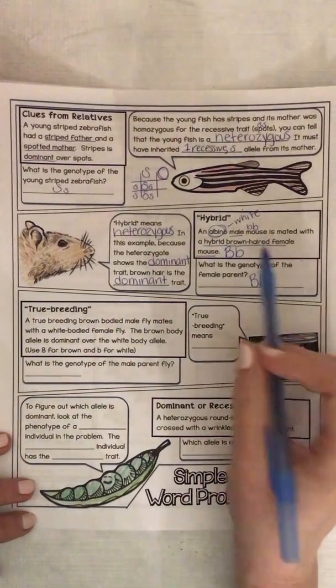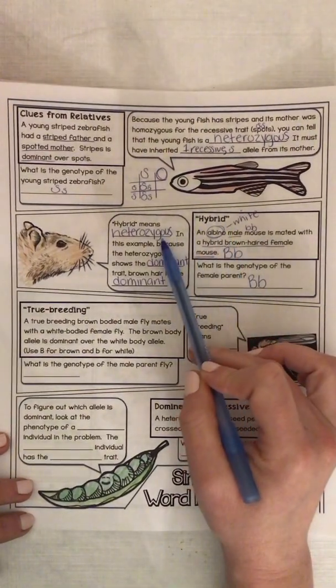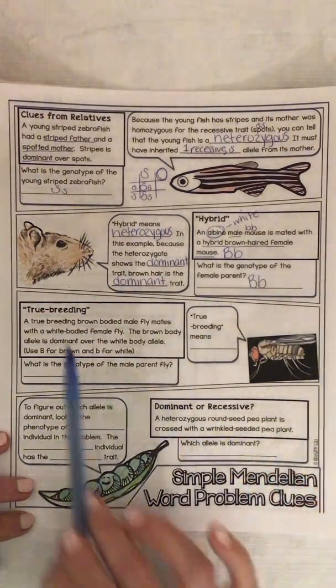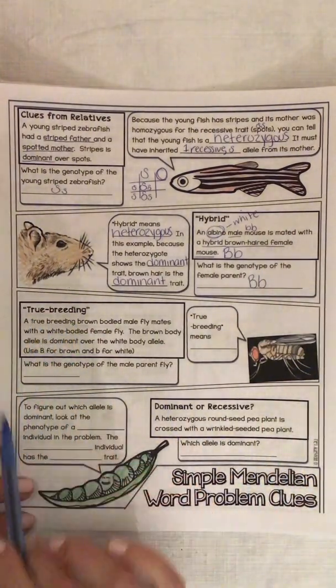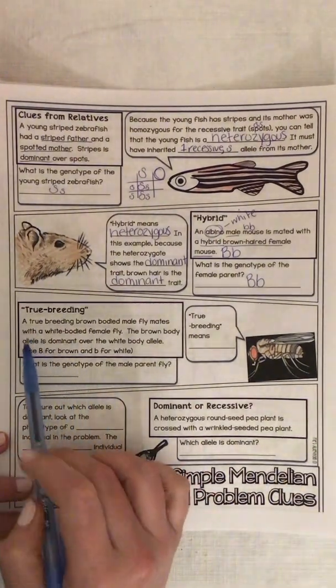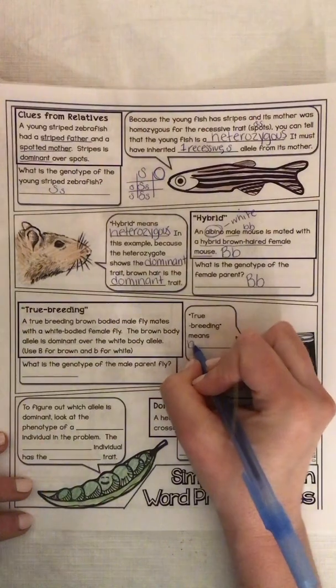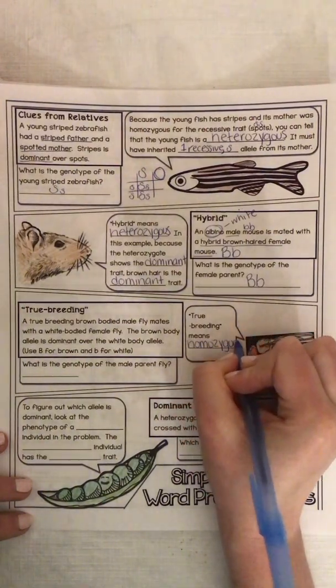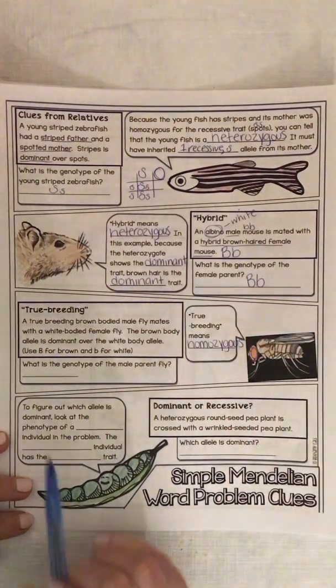So while we use this term hybrid to mean heterozygous, all right, we can use another term, true breeding, to mean homozygous. So they have two of the same alleles.